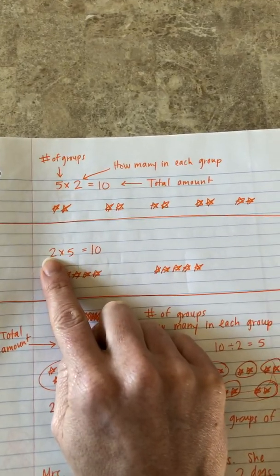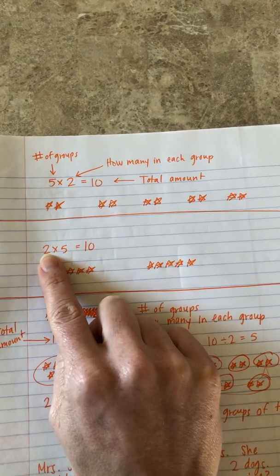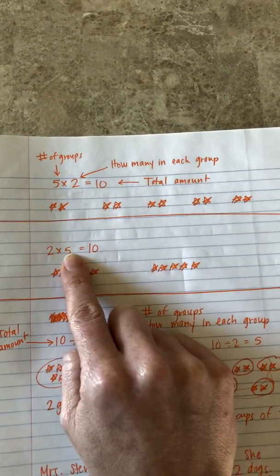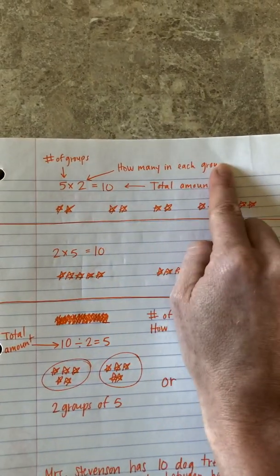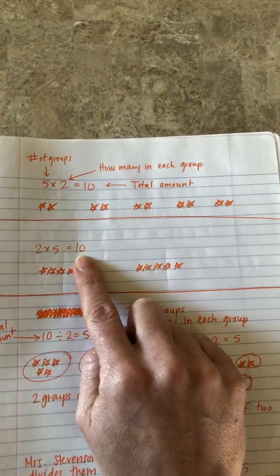In this multiplication sentence, 2 times 5 equals 10. Again, the first number, 2, is the number of groups. The second number is how many in each group. So here I have 2 groups of 5 equals 10.